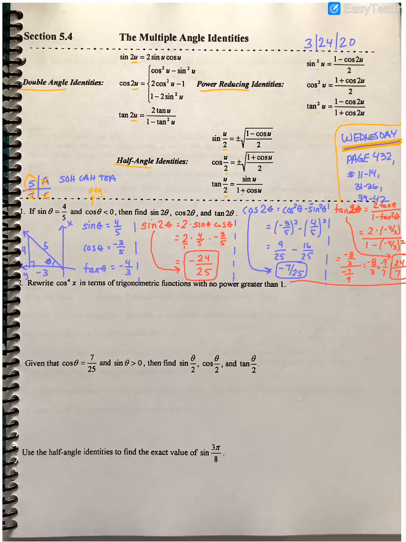So we are starting with cosine to the 4th of x. So this is more of an exercise in simplifying or proving. We've done something similar to this previously.